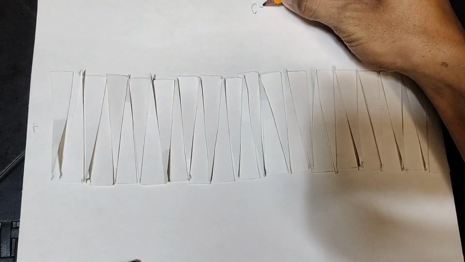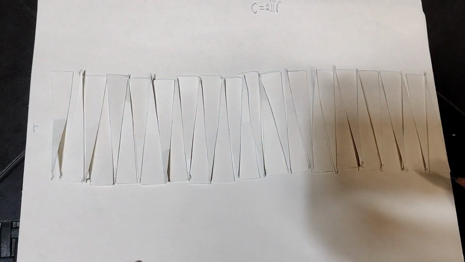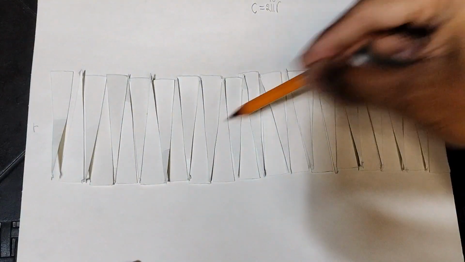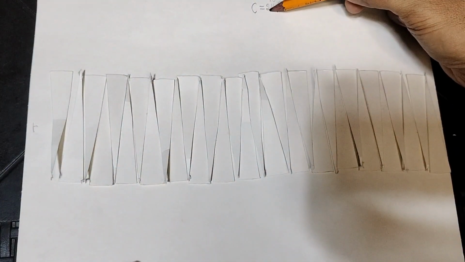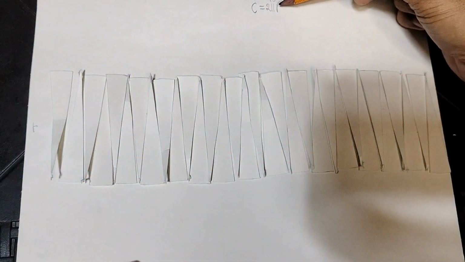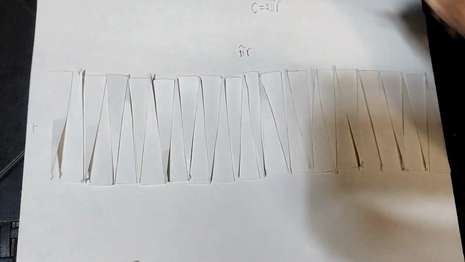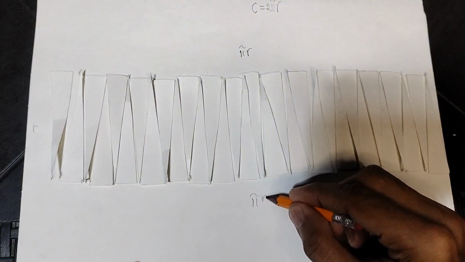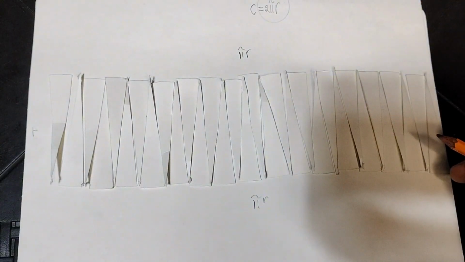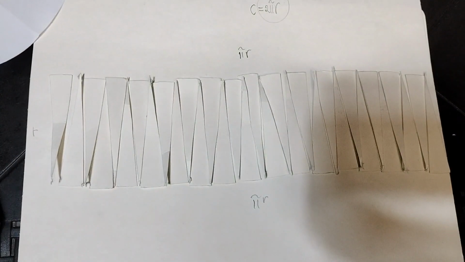And the formula of the circumference is equal to 2 pi times the radius. Alright? So definitely, the sum of this side and this side is equal to 2 pi r. So if the sum of these two sides is equal to 2 pi r, it means that this side is equal to pi r, and this is pi r. Because if you add pi r and pi r, that is equal to 2 pi r, which is the circumference of the circle.